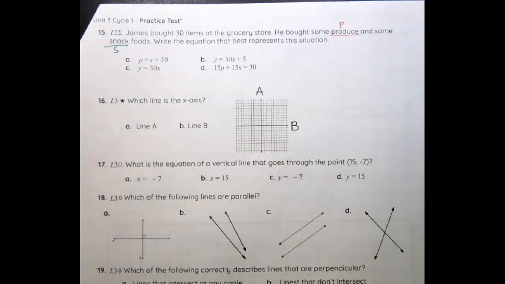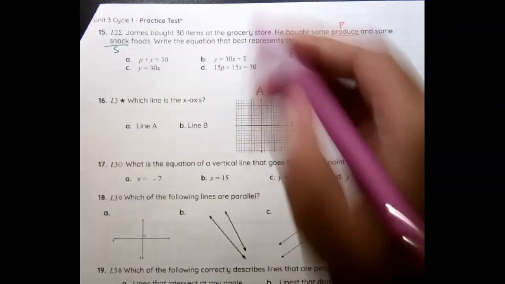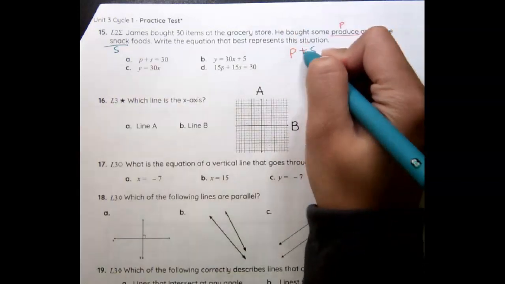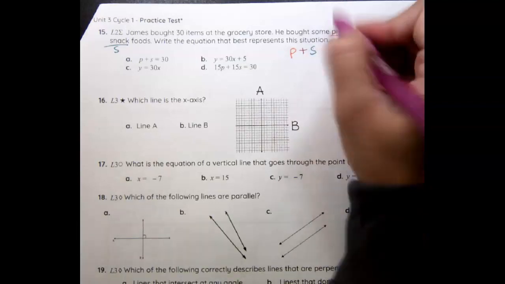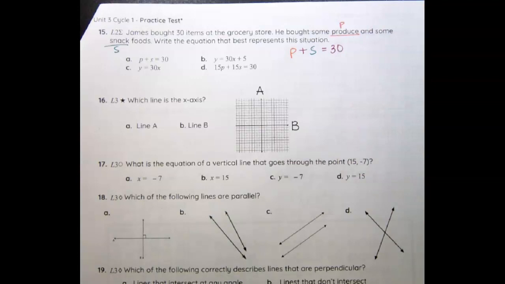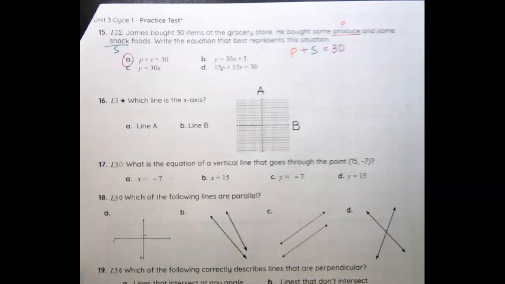Well, if he bought them together, that means you're adding. So P plus S, because he bought produce and snacks. And what was the total? He bought a total of 30 items. With these word problems, write your equation and then try to find the answer that matches. The answer is A.